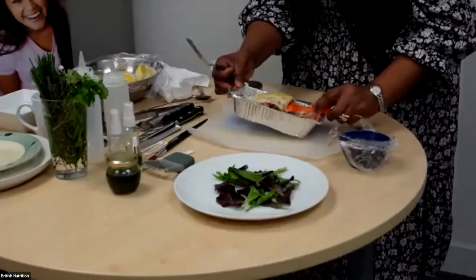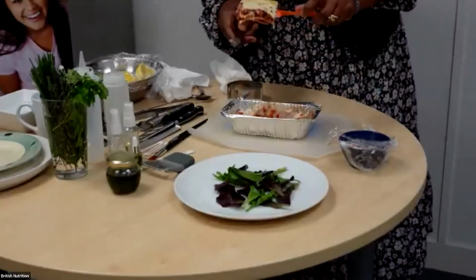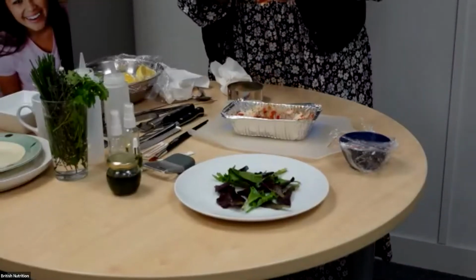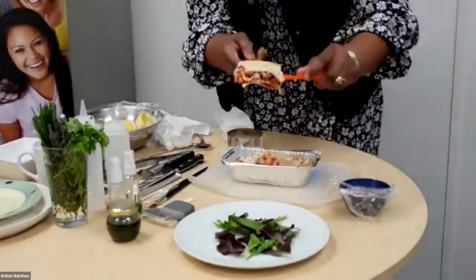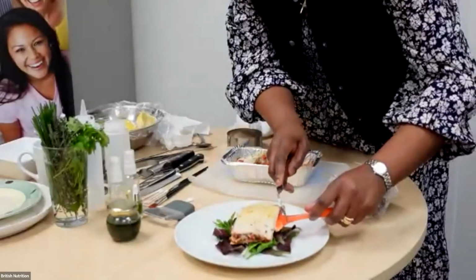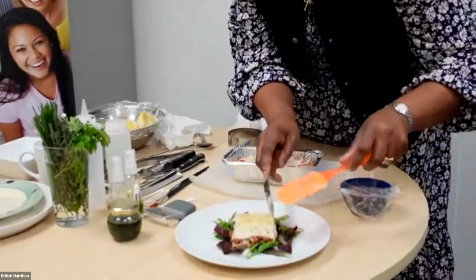And then I'm going to put this back in and show you how, can you see the layers here? If you just take a portion of it out, it looks much nicer to present on a plate. So there we have our lasagna.